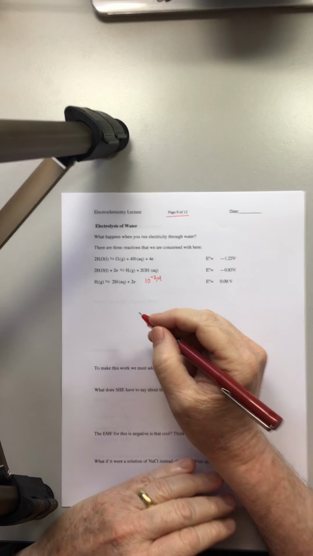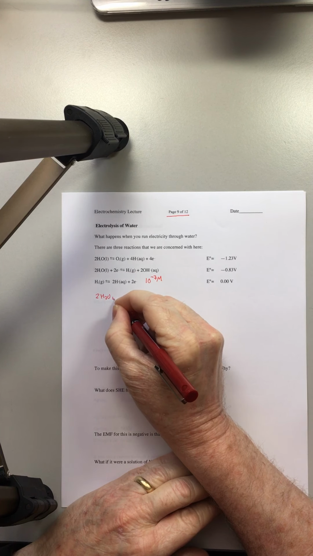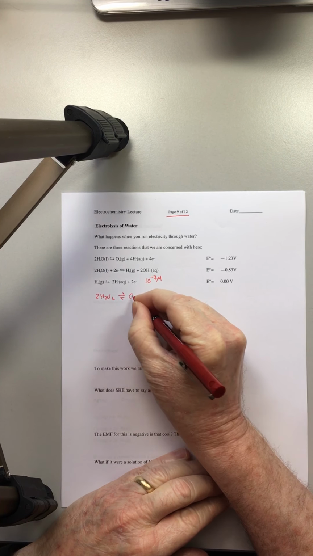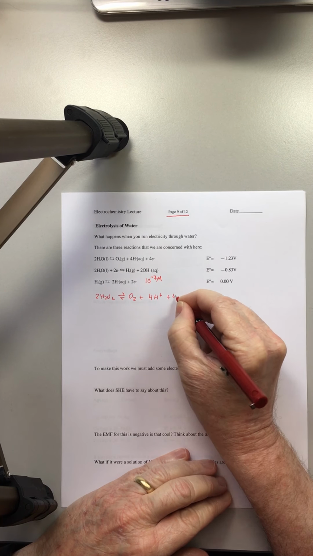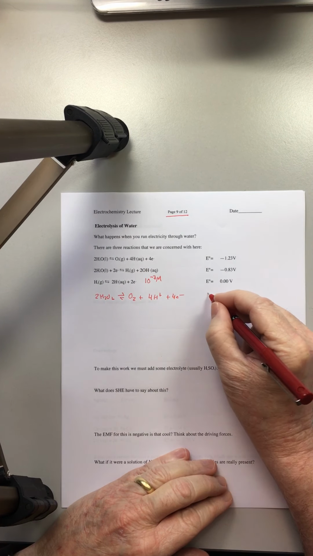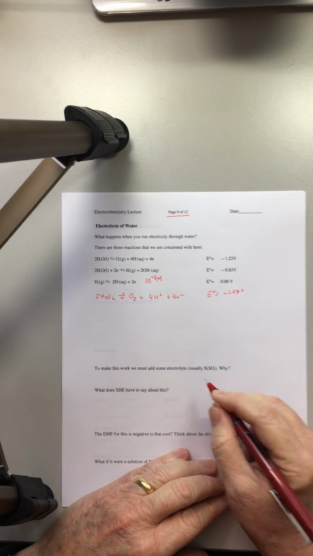So what is going to happen? Well, first off, 2 H2O liquid is going to give us O2 plus 4 H pluses plus the 4 electrons, and that E naught is the negative 1.23 volts.